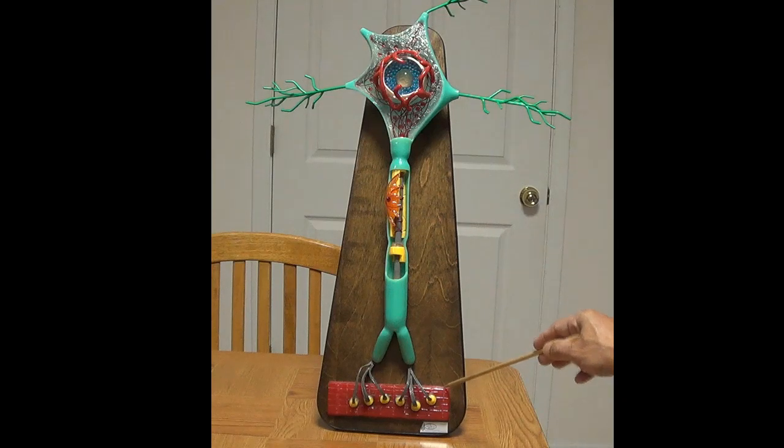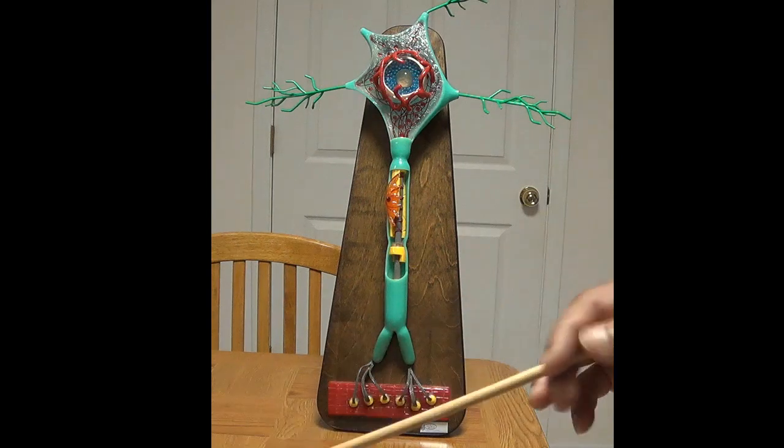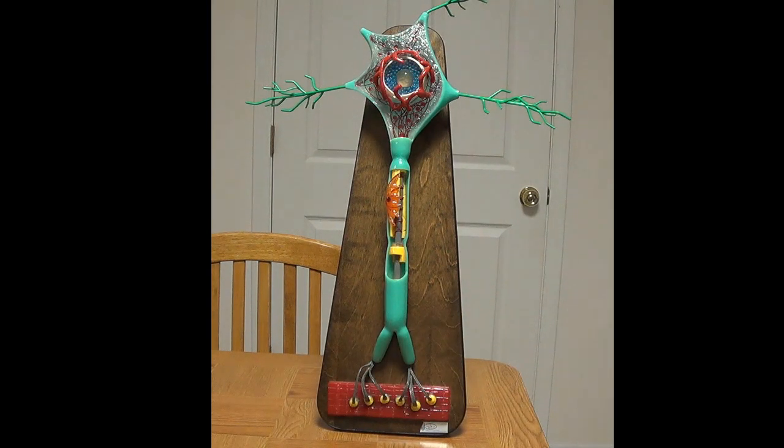So this is the muscle. That area is called the motor end plate. So synaptic knobs get attached to the muscle fiber by the motor end plates. Okay, so those are the parts of a motor neuron.